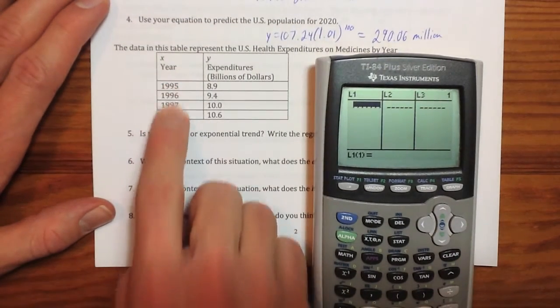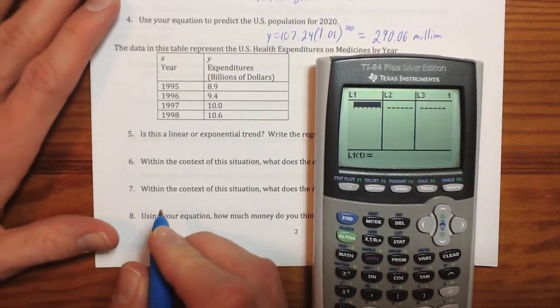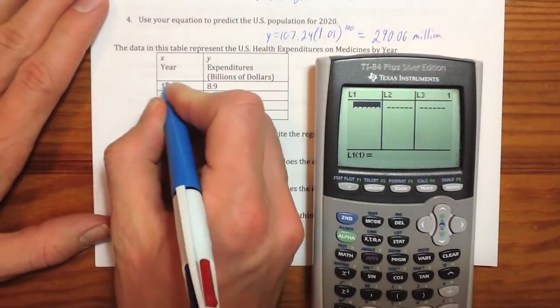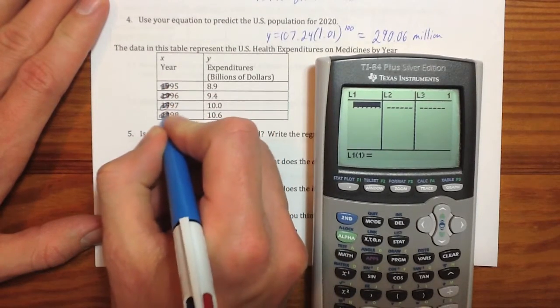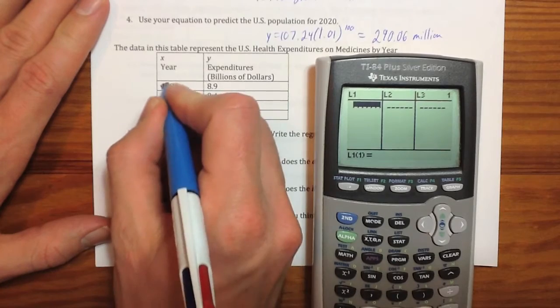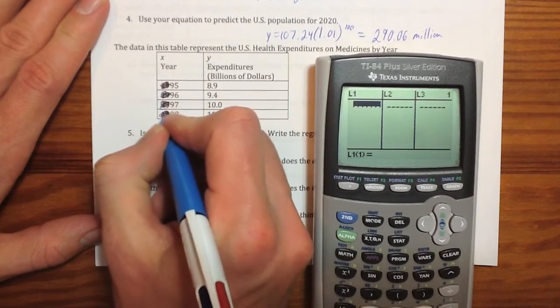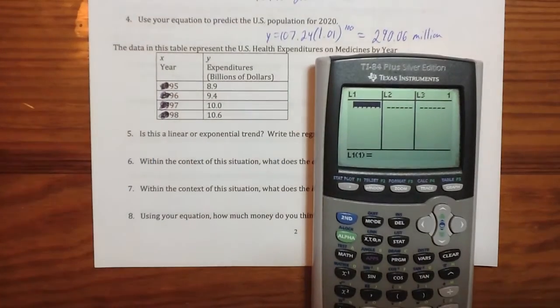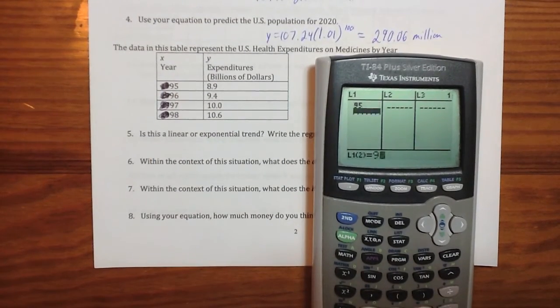For the year, I'm going to do something that we used to do back in the 20th century, and you don't remember. We would take off the 19s, and we're going to do this. We are not Y2K compliant. You probably don't get that, but that's okay. You weren't around in the year 2000, or don't remember it if you were. Okay, so we're just going to do that right there. So we're going to put 95, 96, 97, and 98, and then we come over here and we go 8.9, 9.4, 10, and 10.6. There we go.